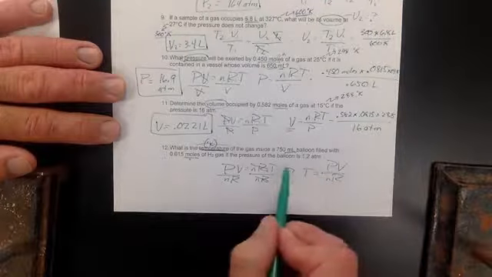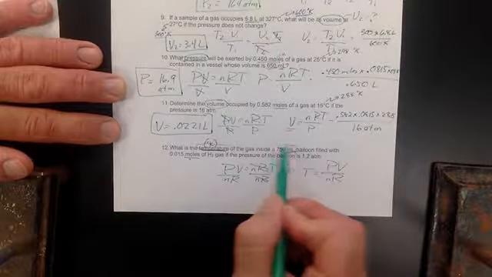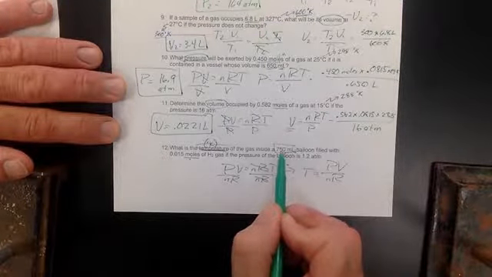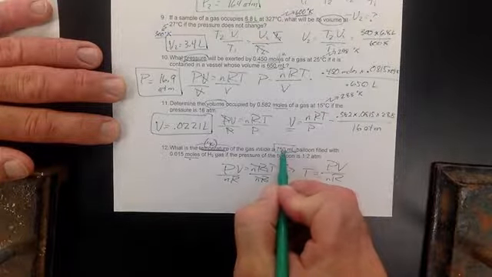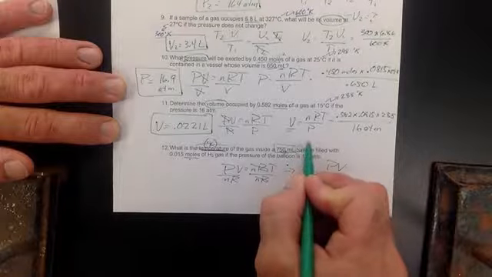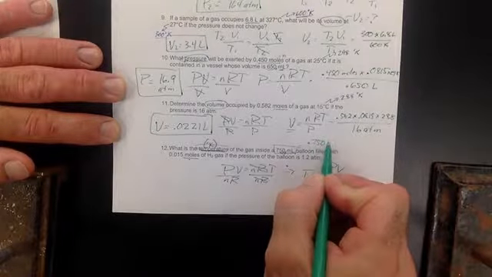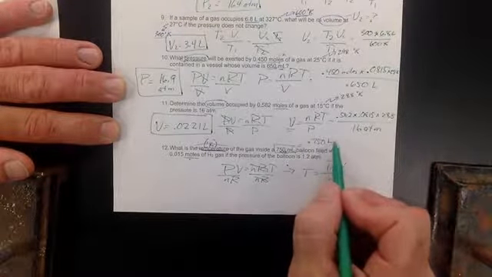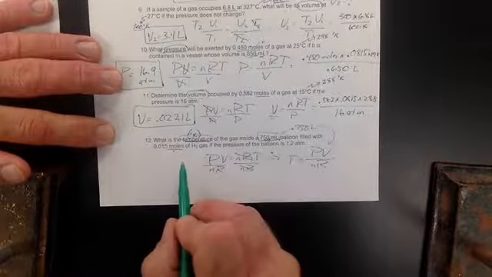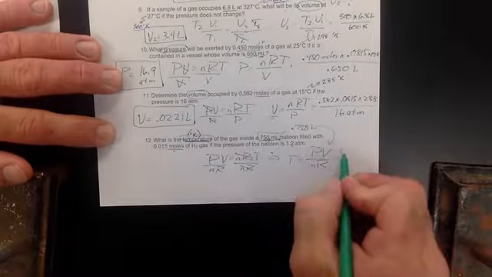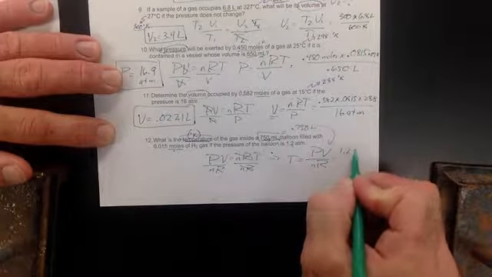The one thing I need to change, remember, volume, we would like that to be in liters. So how do I change it from milliliters to liters? I move the decimal point over 3 spots. 1, 2, 3. So that's equal to 0.750 liters. That will go in here for volume. Okay, so what do we got? Pressure is 1.2 atm.